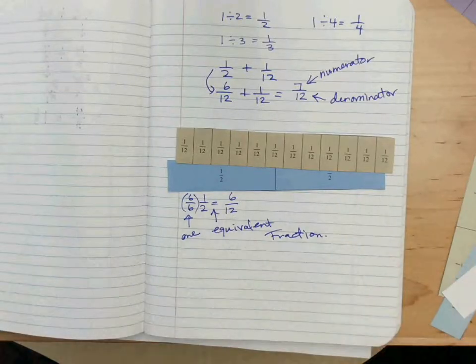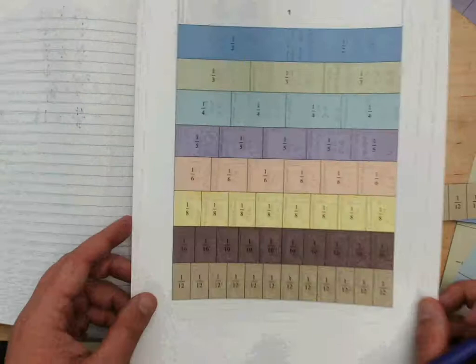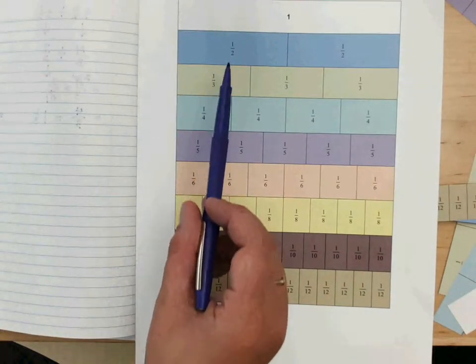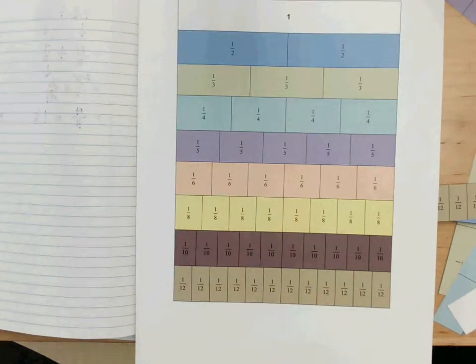So as the denominator gets bigger, what ends up happening to the size of each piece? The pieces get smaller. And the whole point is that they're different sizes.